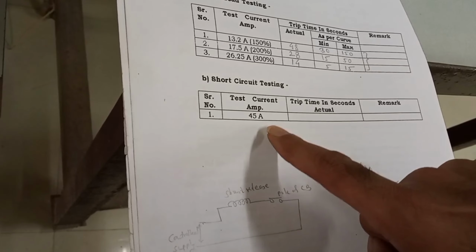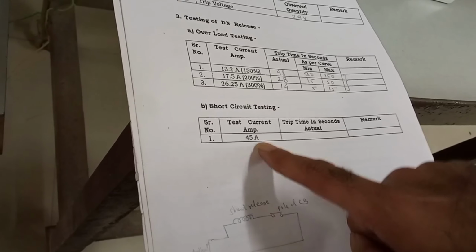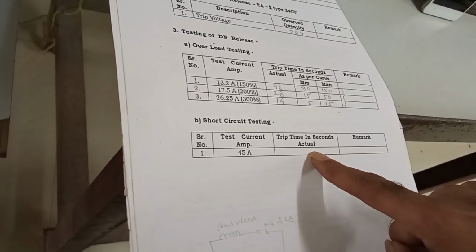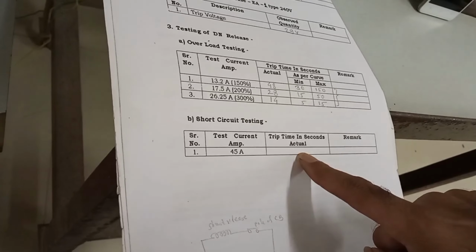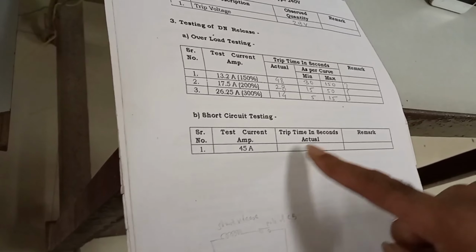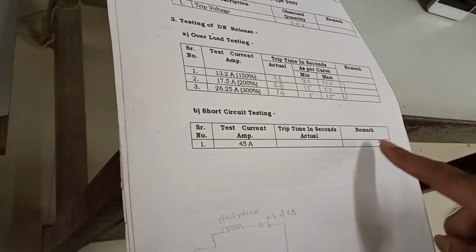So presently we have chosen S and M1, so we will inject 45 ampere of current, and for this 45 ampere we have to note down how much tripping time we are going to get. The actual trip time we should get is less than 25 milliseconds. See, less than 25 milliseconds. So we will get the tripping of the breaker in less than a second.